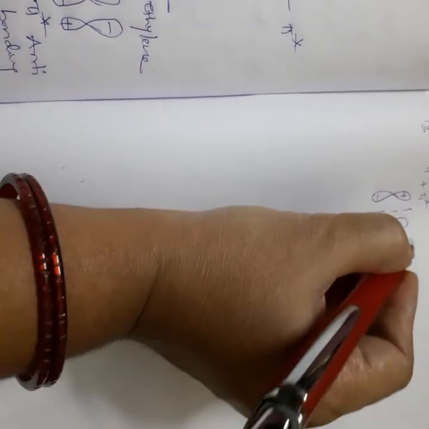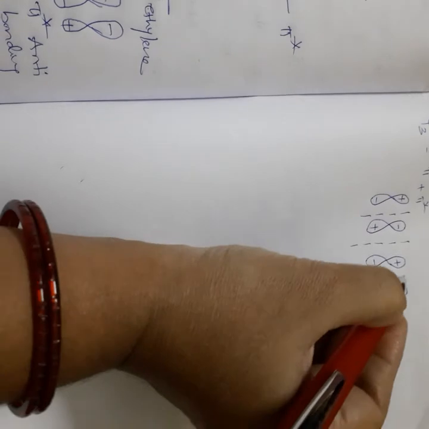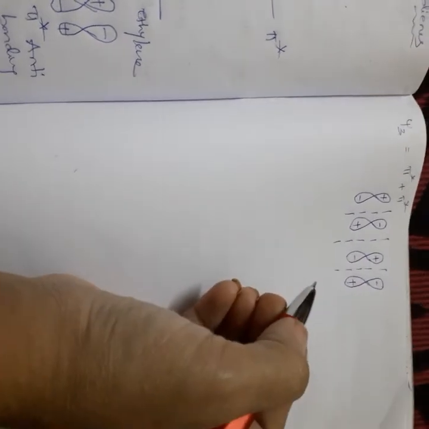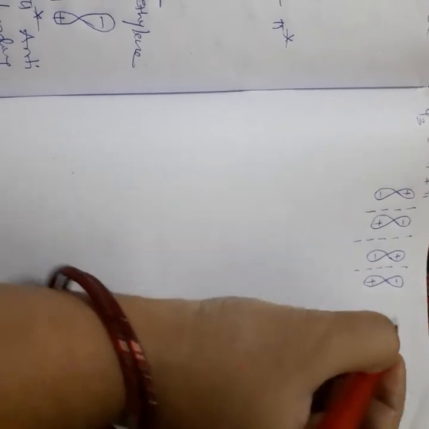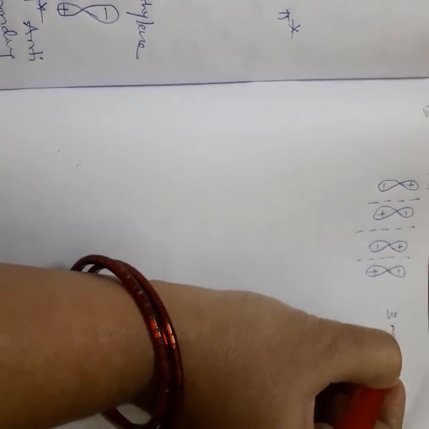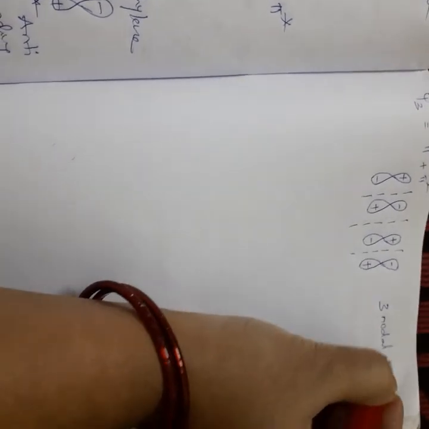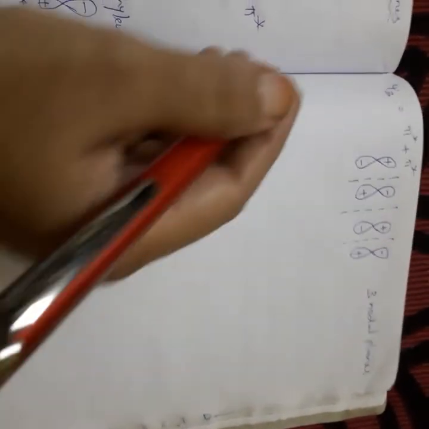Any bond between these two? No. Any bond between these two? No. Which tells us that the pi electrons are not fixed between the carbons. So how many nodal planes we got? 3 nodal planes we got.